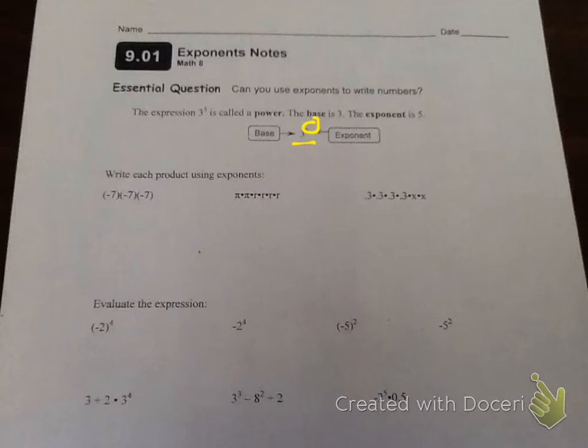We know that exponents just represent a large multiplication problem. So this is -7 multiplied 3 times. So the base is -7. The exponent is to the 3rd power.